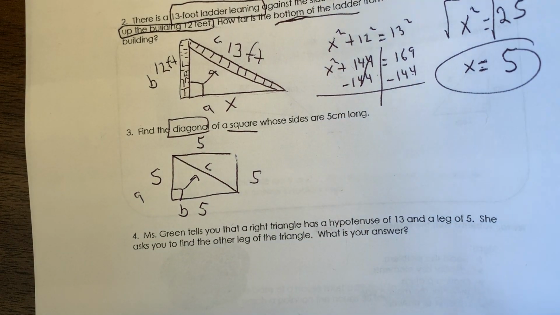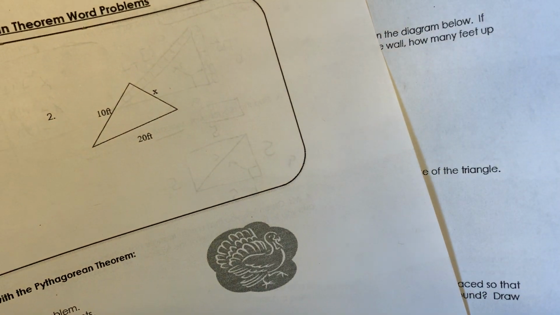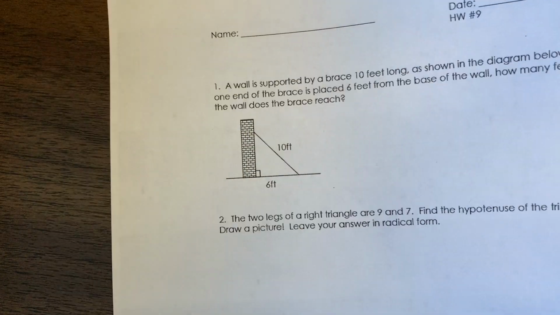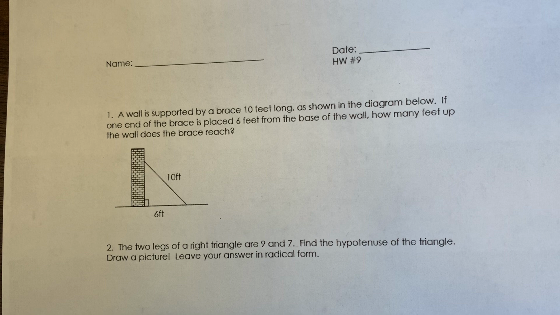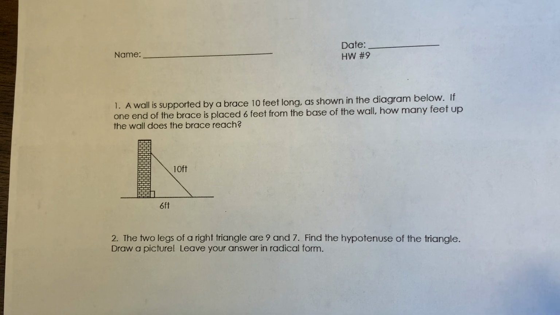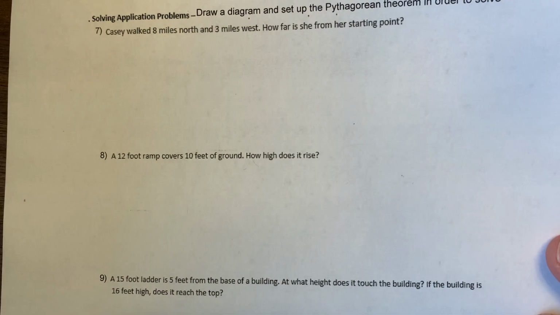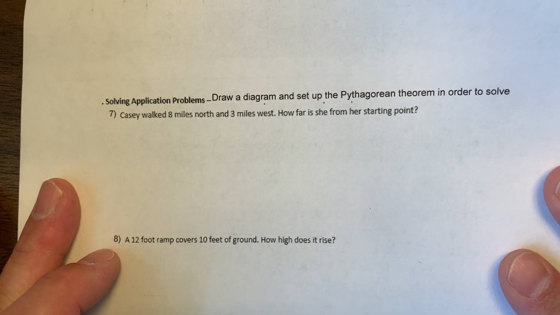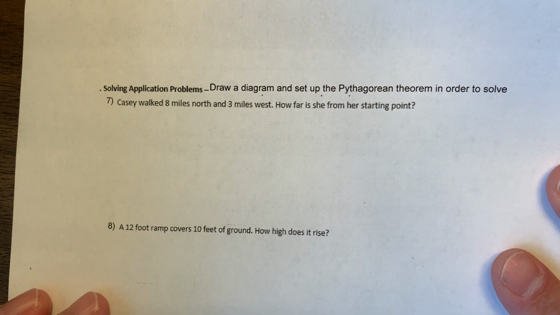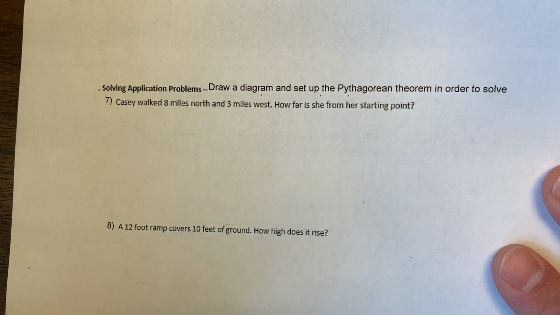I want to do one more problem. I've got to find it. See, this is the homework. I don't know if I put the homework answers up there, but I want to do one more of these, right? Okay. I like to do number 7 on the last page. This is page 8. Okay, so find number 7. You can pause the video if you need to. All right, I like this one.